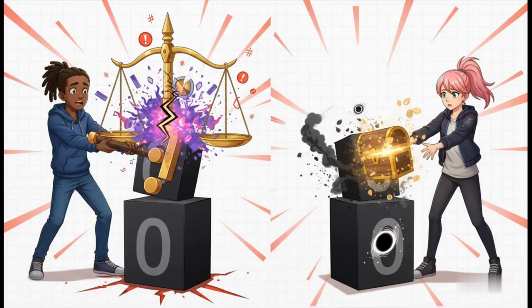Well, okay, almost no exceptions. Here's the one thing you absolutely can never, ever do. Divide by 0. It just doesn't work. It mathematically breaks everything. And you also want to avoid multiplying by 0. Because while it technically keeps the equation balanced, it just wipes out your variable and turns the whole thing into 0 equals 0. It kind of breaks the game.